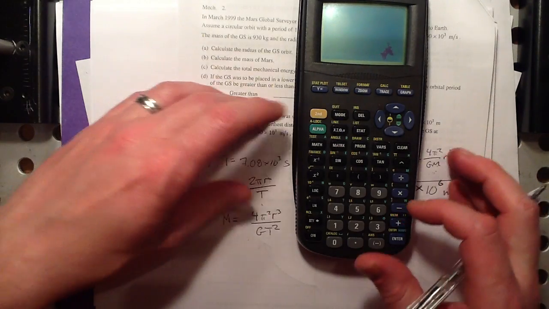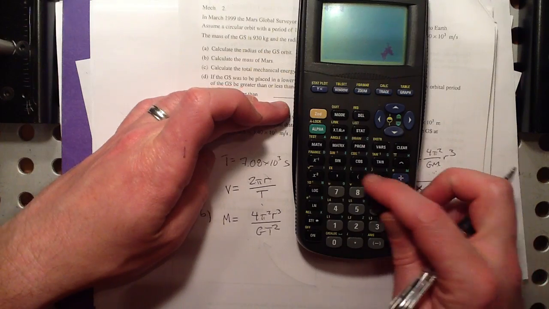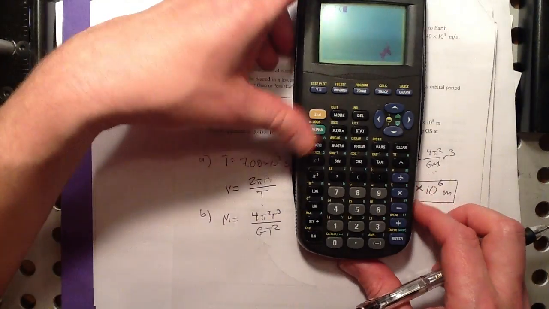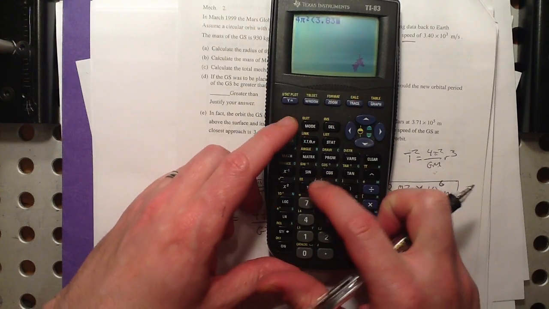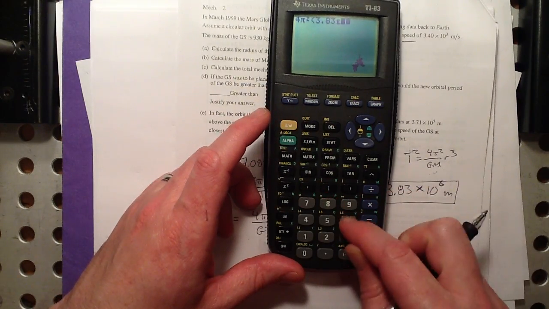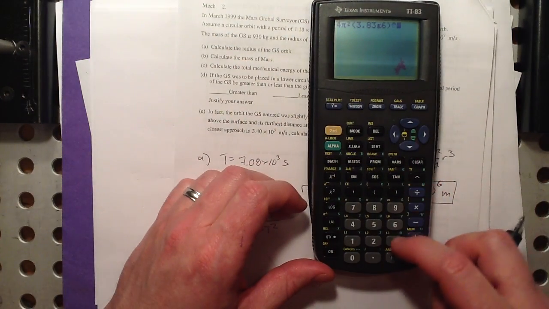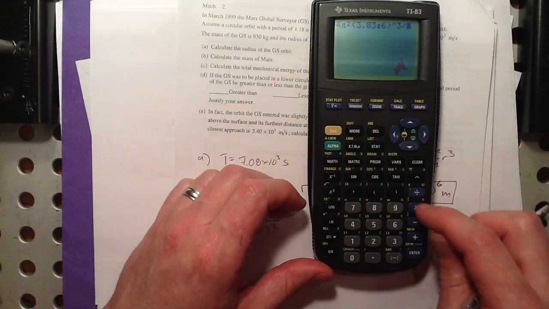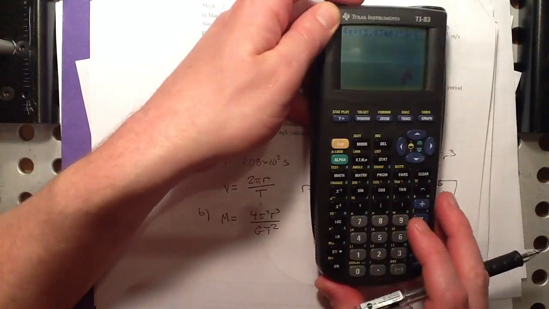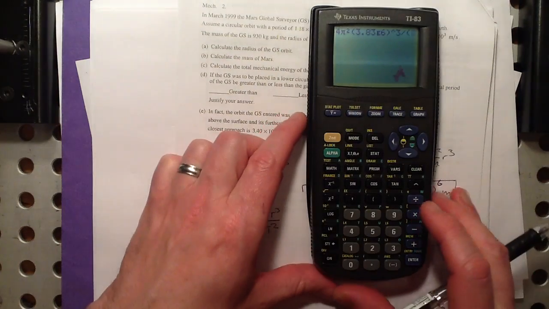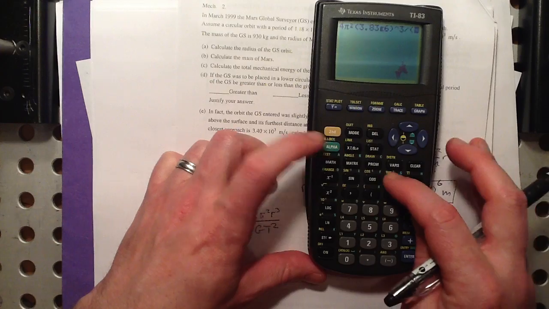So we have 4 pi squared times r, which we just found was 3.83 times 10 to the sixth cubed, divided by, don't forget your parentheses, you have more than one thing on the bottom, G, which I think I have stored in this calculator as capital G. Let's see if we get the right answer.